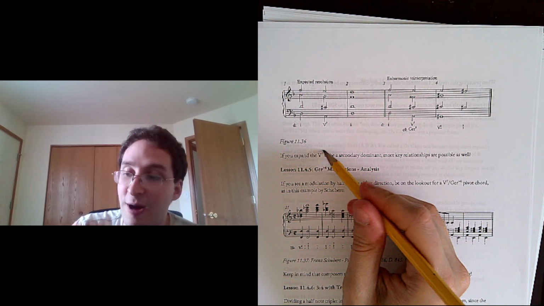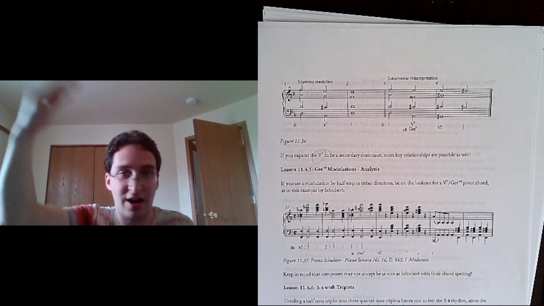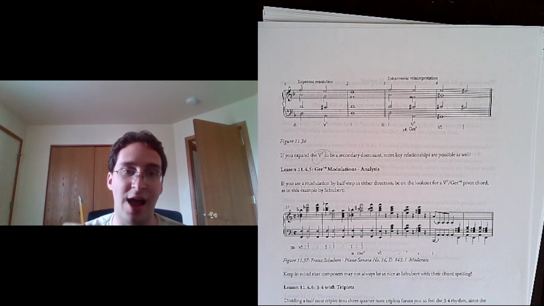If you expand the possibility of the 5-7 being a secondary dominant, you can get other key relationships beyond just up a half step, down a half step, but up a half step, down a half step can be pretty useful.